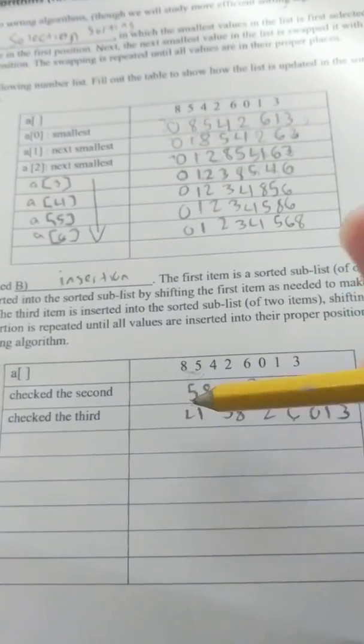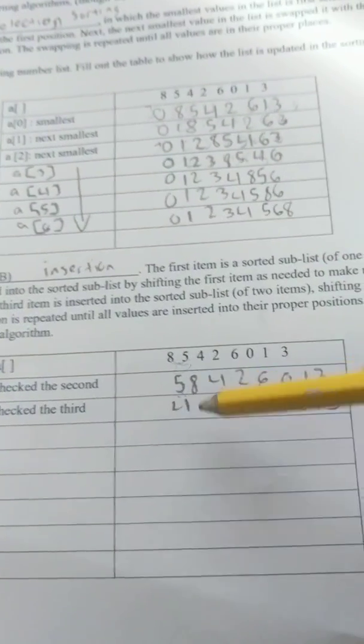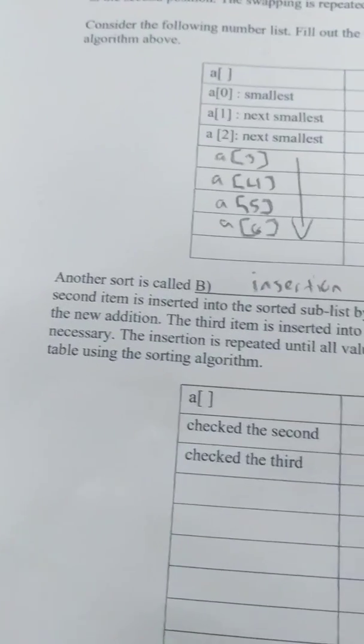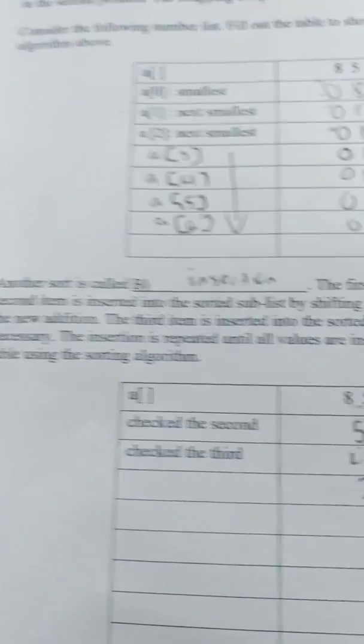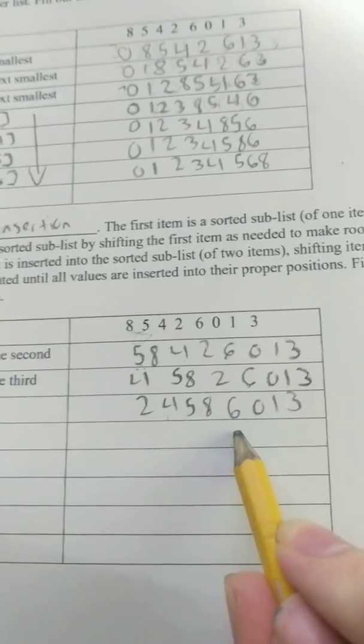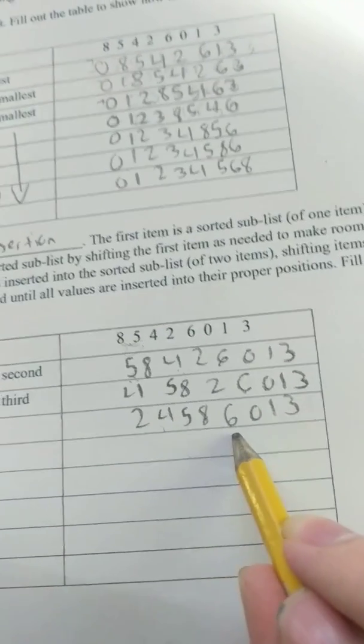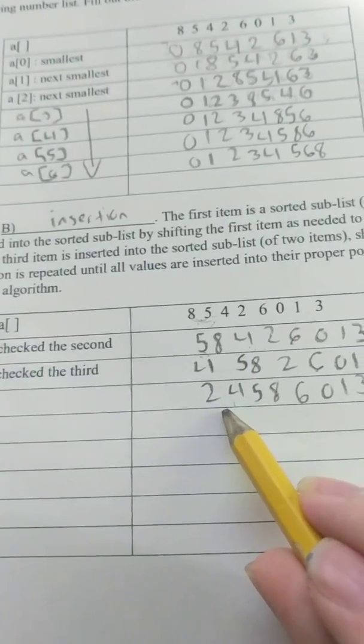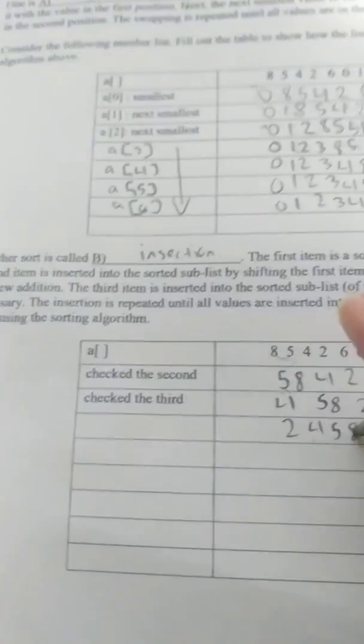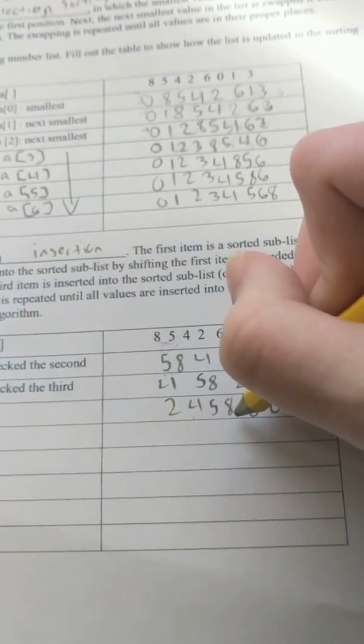So we check if the fourth value is greater than the first, or less than the first value. If it is less than the first value, it moves to the front. 2, 4, 5, 8, 6, 0, 1, 3. Now we check if the fifth value is less than or greater than the front, and it is actually greater than the front, so it does not move to the front.